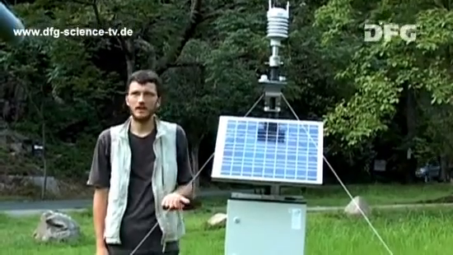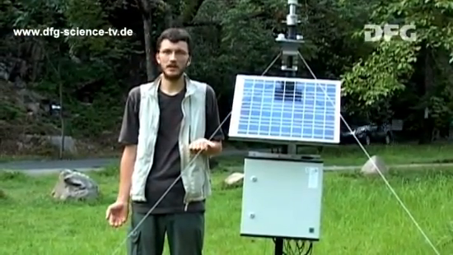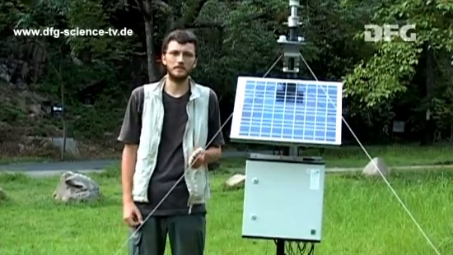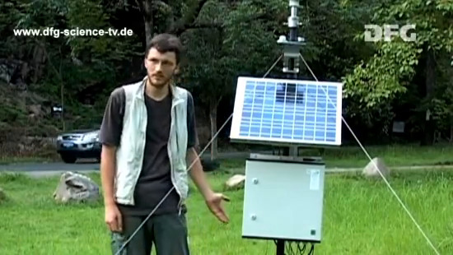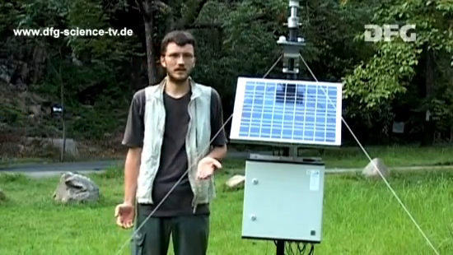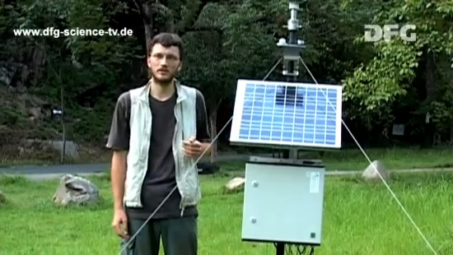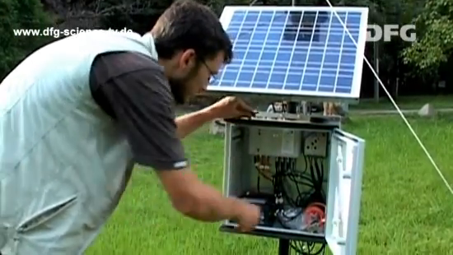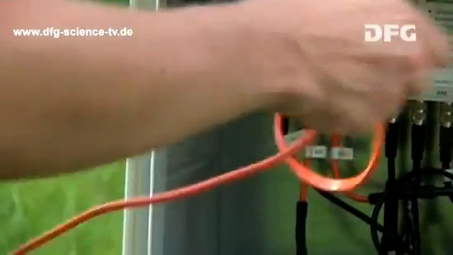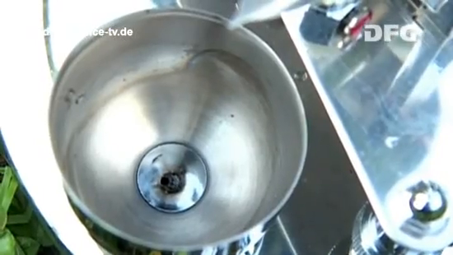Other parameters are the solar radiation, and of course very interesting for the project, it's photosynthetically active radiation and soil temperature, and also very precise, it's the precipitation, of course. And the data all is stored here in this logger, and the logger sends the data directly to our colleagues in Beijing.